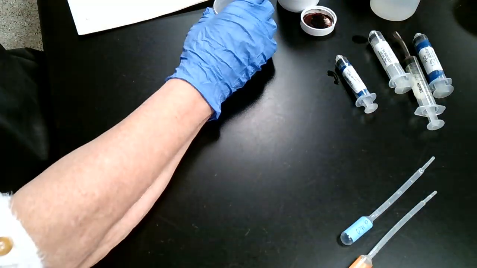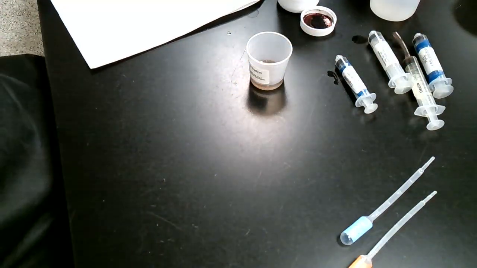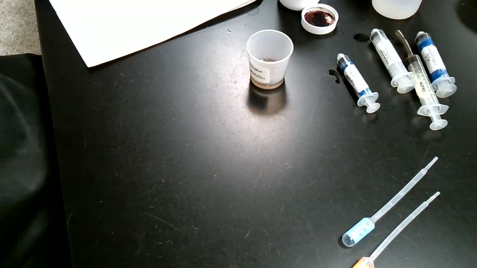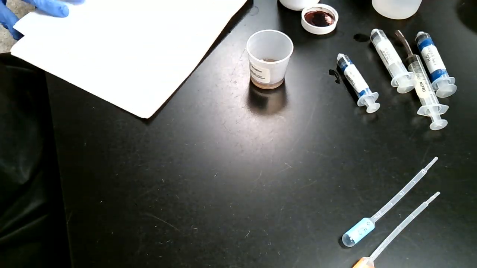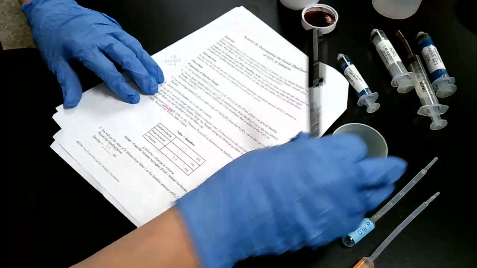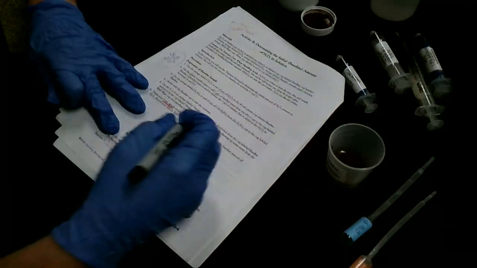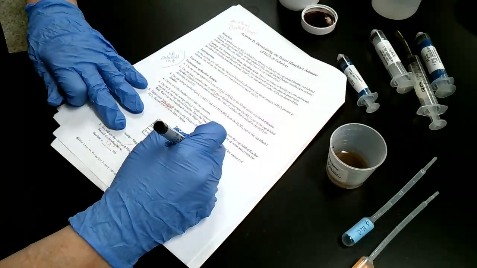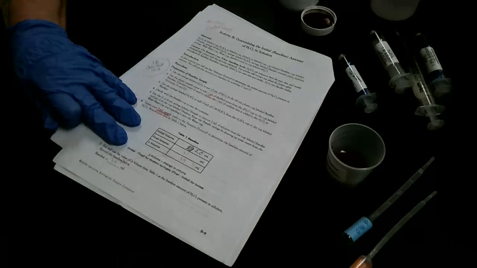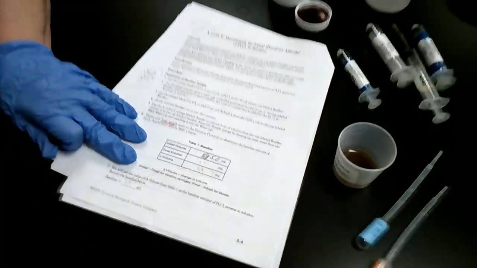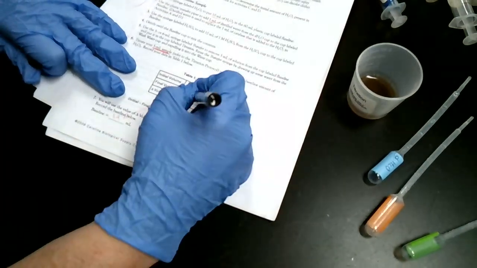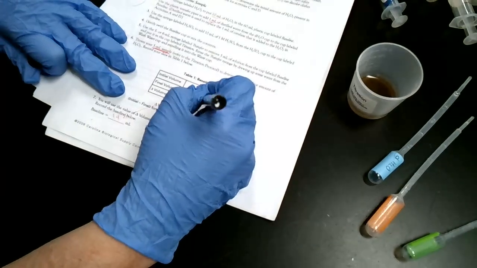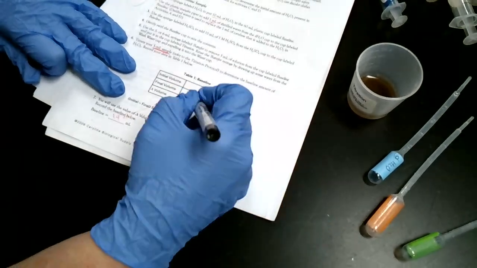Okay, now I'm going to write in new numbers here. Hopefully this pen works here, and you can see where I'm putting these numbers. I have old numbers from like last year in here, but my initial volume was 5.0 milliliters. I don't know if you can see that. Hopefully you can. Okay, my final volume was 3.9 milliliters.